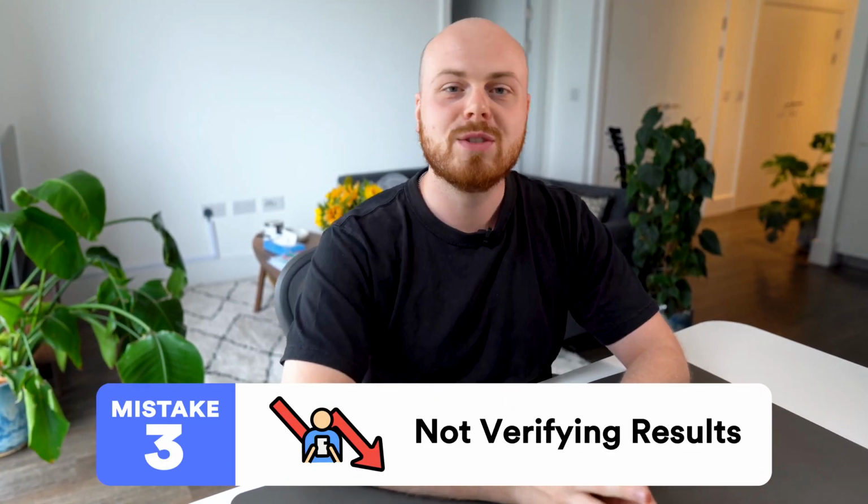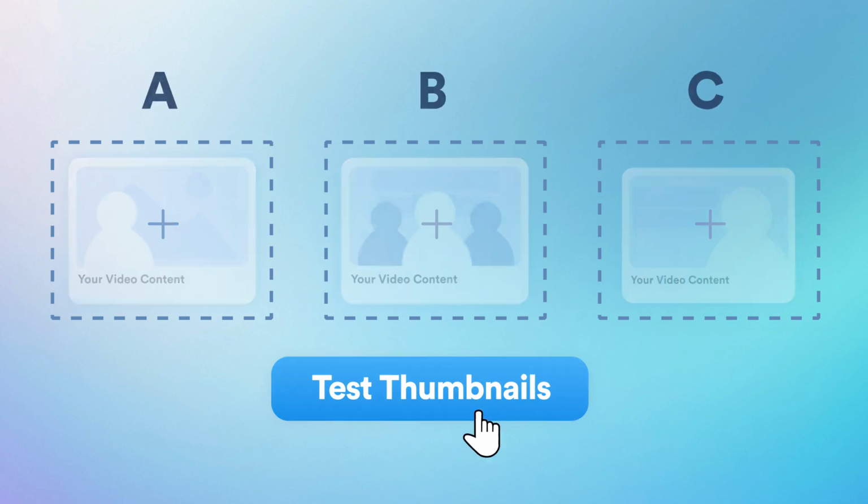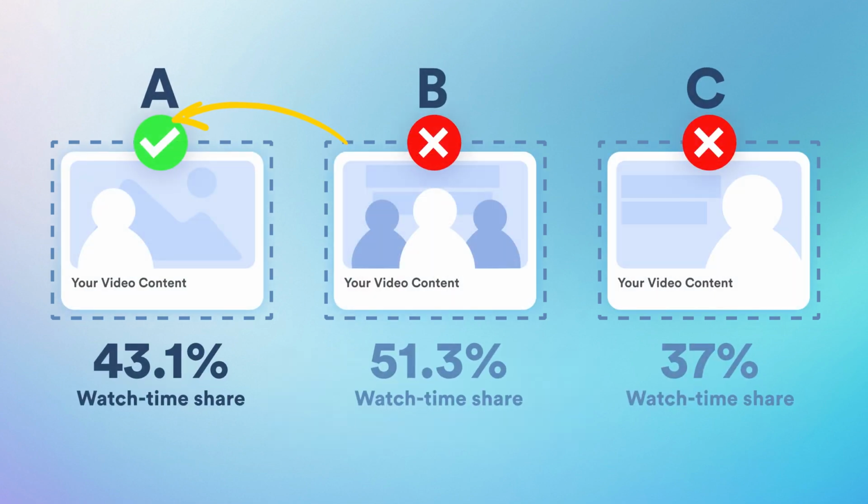Common mistake number 3 is not verifying your results. As this is still a beta tool, it makes mistakes. A lot of people, again, are taking things for gospel and just letting YouTube select the thumbnail and do its thing. But there's been a few times where I've looked at my client's results and the tool has selected the winner despite having a lower watch time share and another thumbnail actually winning. So you always want to double check, because this is a beta tool. It's going to have glitches, it's going to break. So just make sure that it's not selecting the wrong thumbnail.